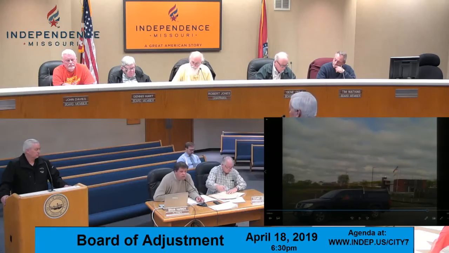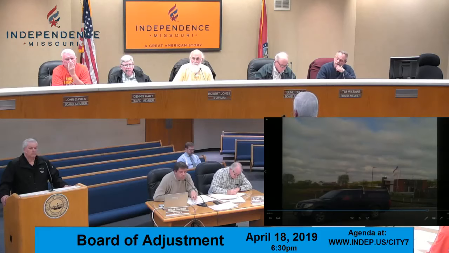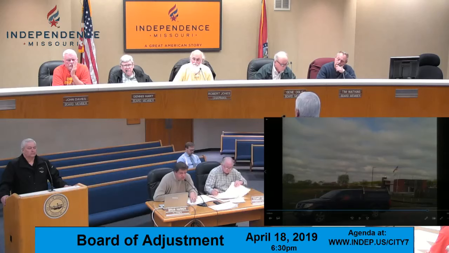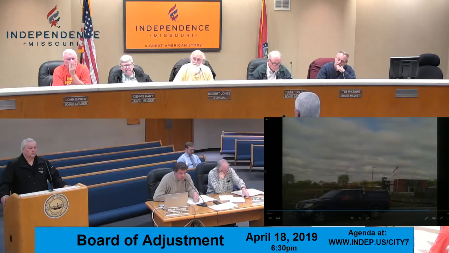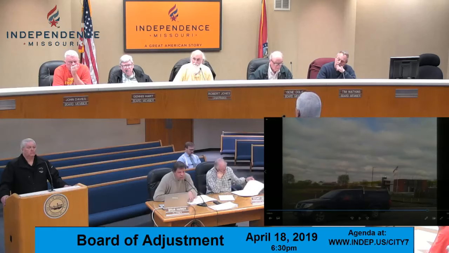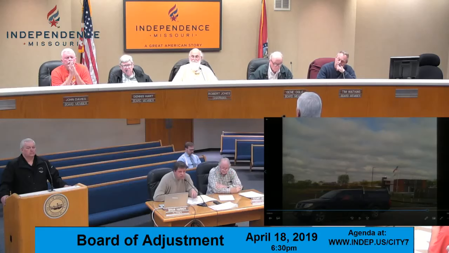You're asking for the variance for the type of sign, not for the height of the sign. The height is automatically taken care of by which type of sign is allowed. If you allowed a pole sign, then he could have a 25-foot sign. If you didn't allow the pole sign and said you have to have a monument sign like the code requires, then by definition that monument sign could not exceed 8 feet.